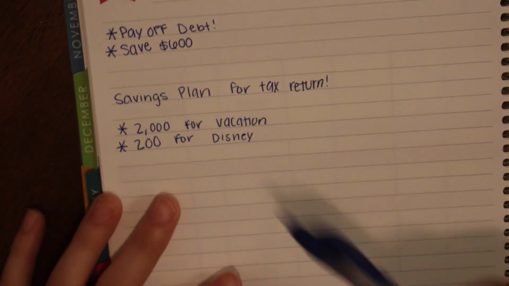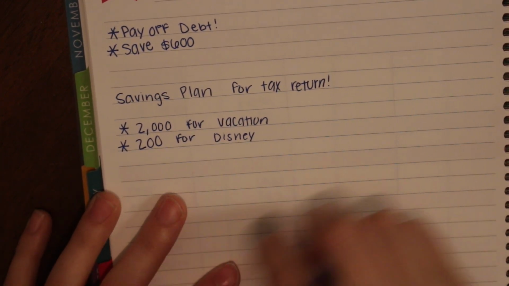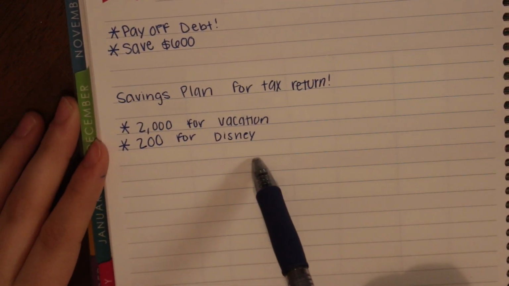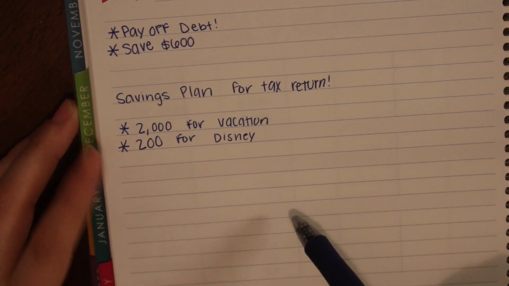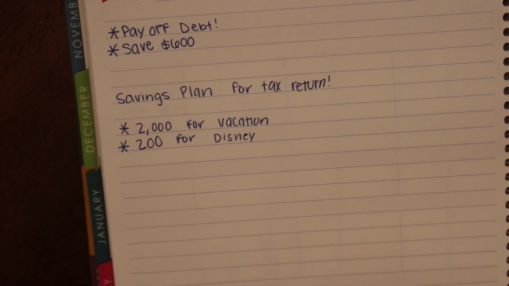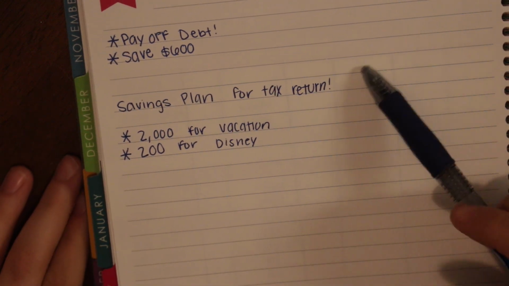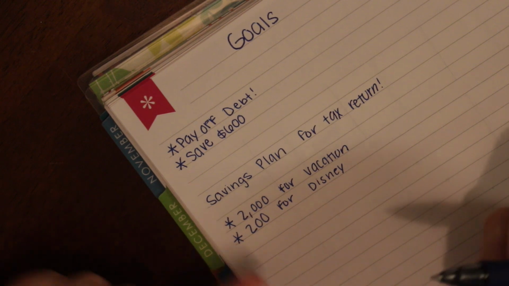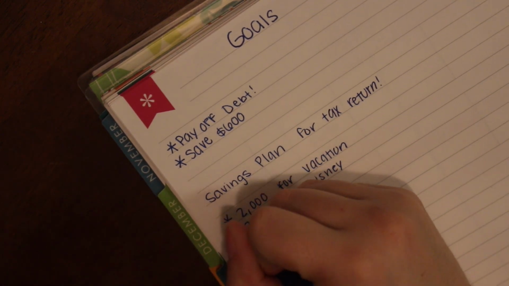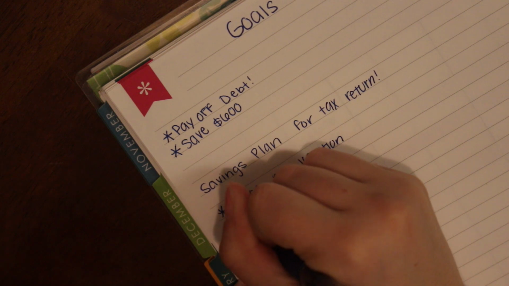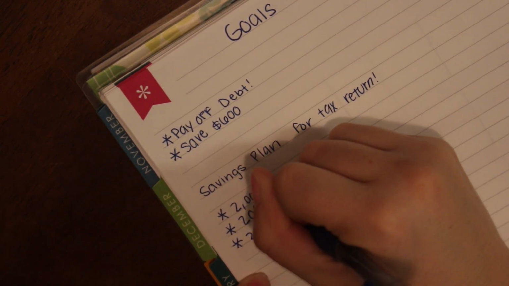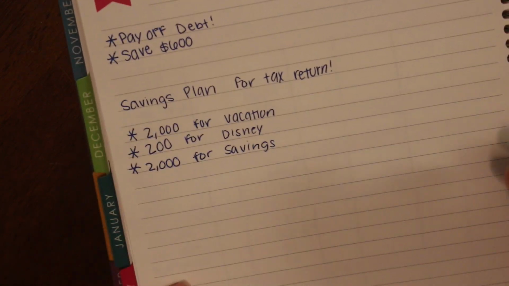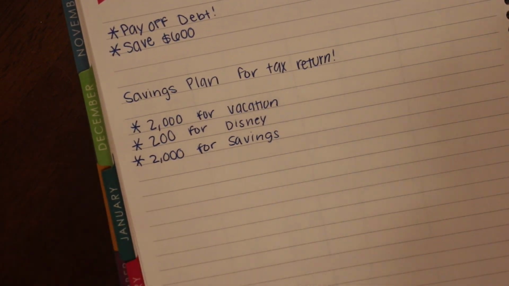It's not going to be total, because we do also have a third paycheck within that little time frame. So with the third paycheck, I'll also use it towards Disney. So we'll probably end up having like $1,000 for Disney, which will be very nice. I'm not complaining at all. But yeah, so that's savings plan for tax return. And then also, after we pay off all the debt, we should have about $2,000 for savings. We may have more, we may have less, but that's our plan.